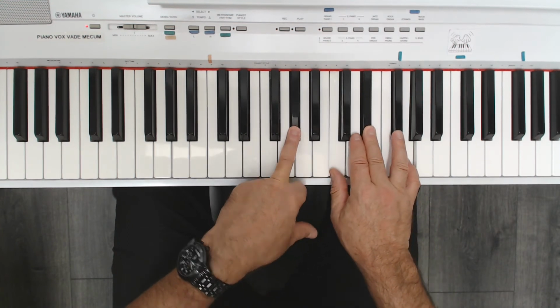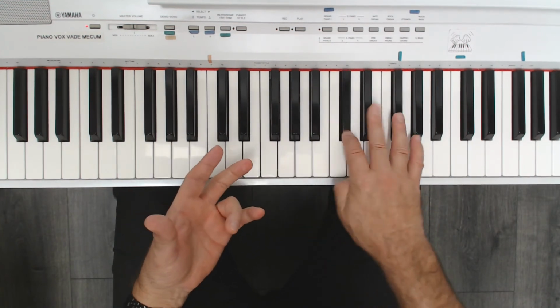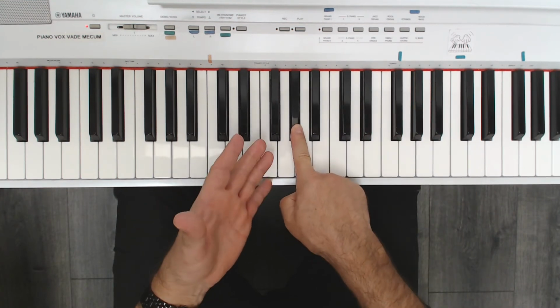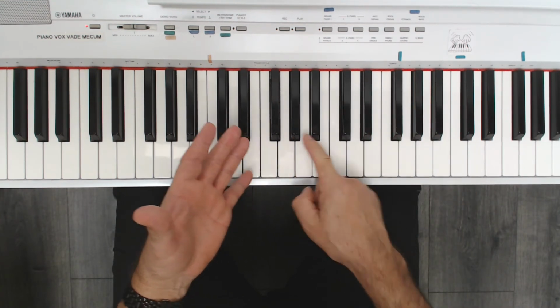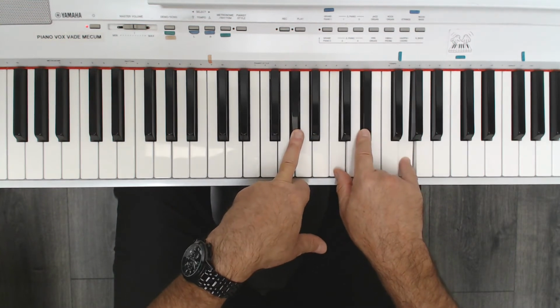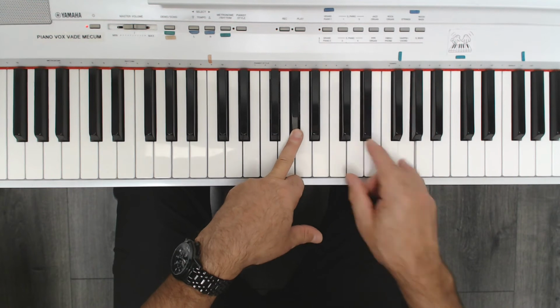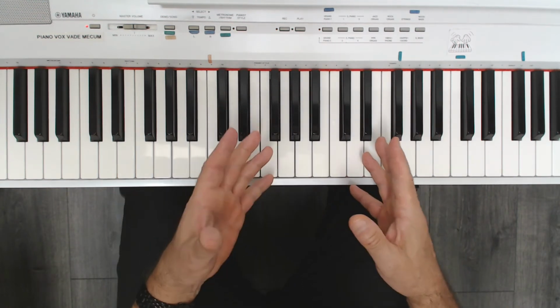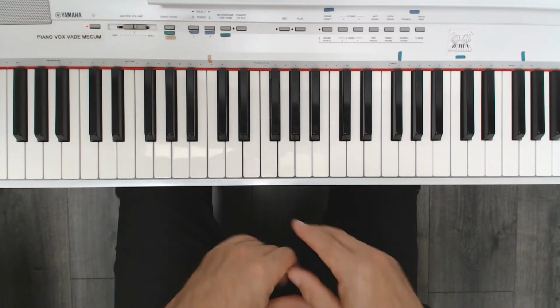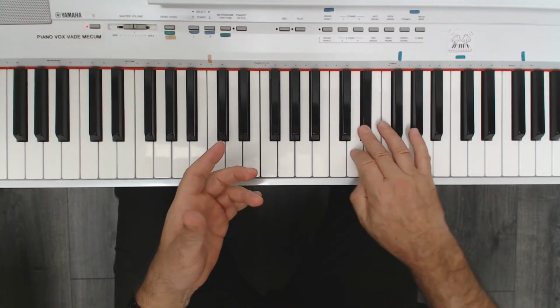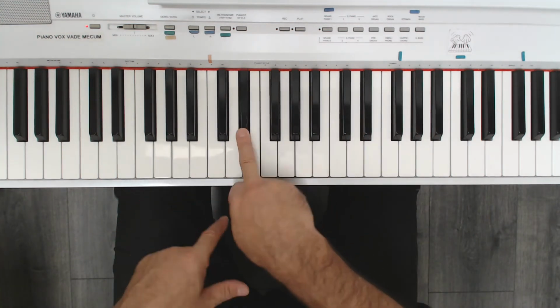So the scale of A flat, we can play if you want to use some fantasy melodic, but I prefer to use the scale of E flat for a lot of reasons. Harmonical. This is not the object of this tutorial, but I try to explain to you.